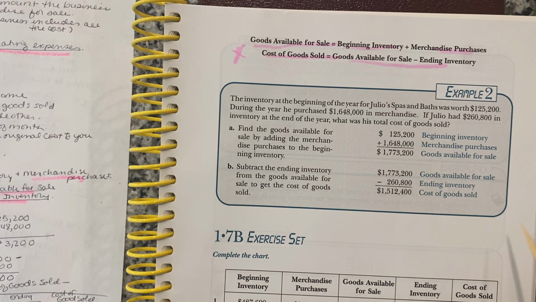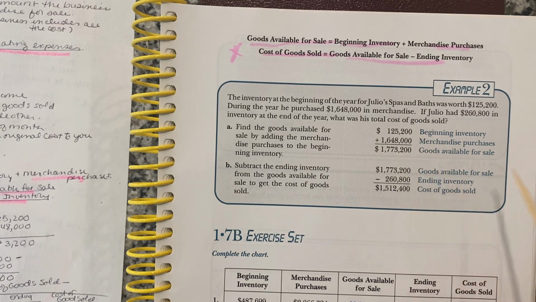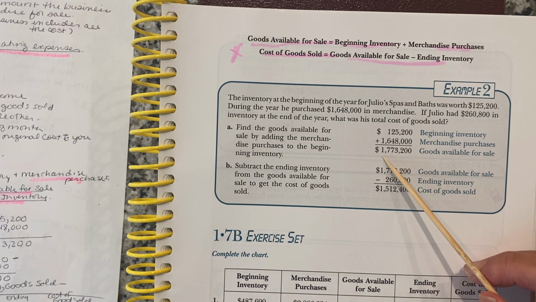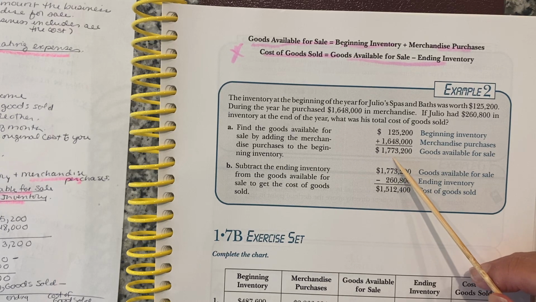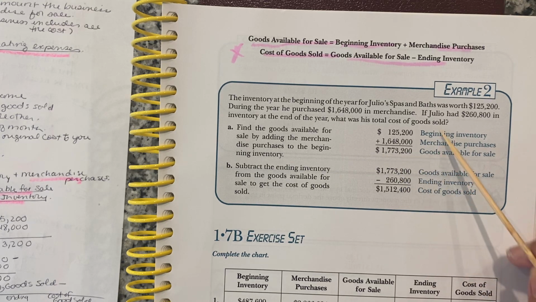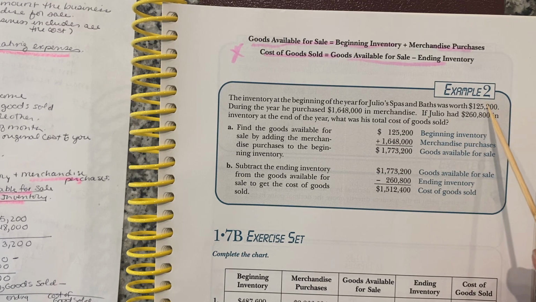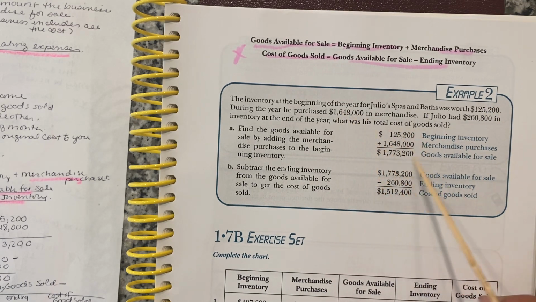So, we're just basically adding this together. I might have little mistakes because my eyes are really bothering me to see this. So this is basically 1,773,200 goods available for sale. So basically, you're going to add what you have and the more that you bought. This is how much merchandise you have to sell.